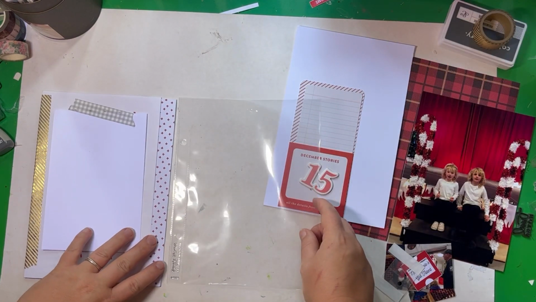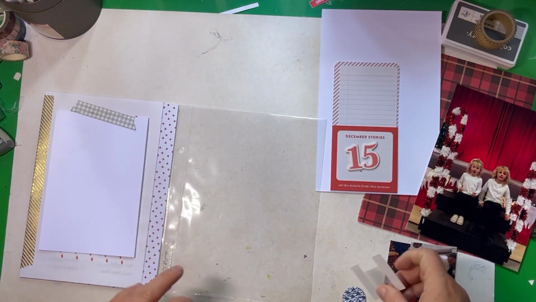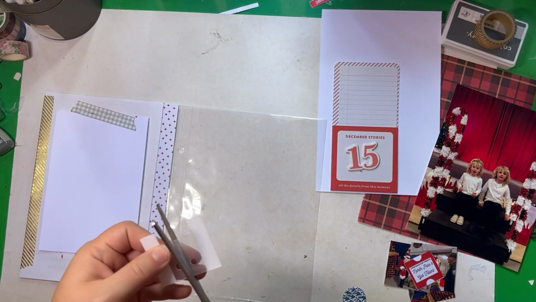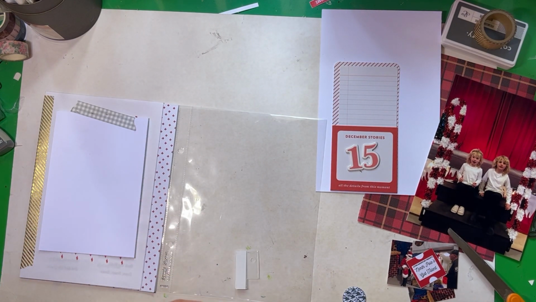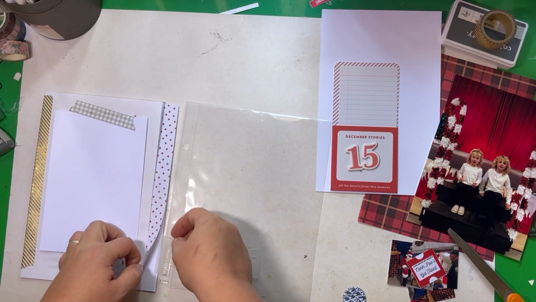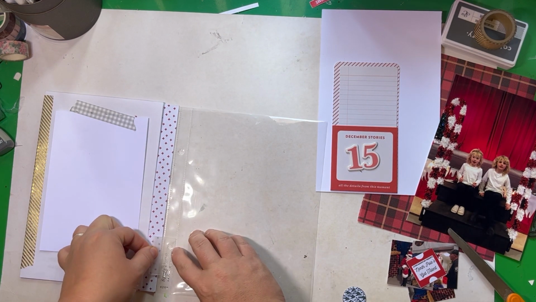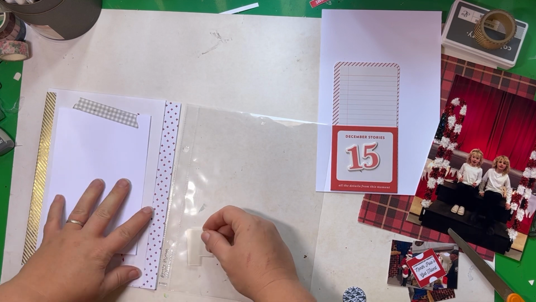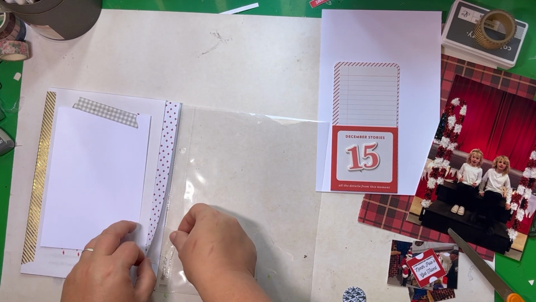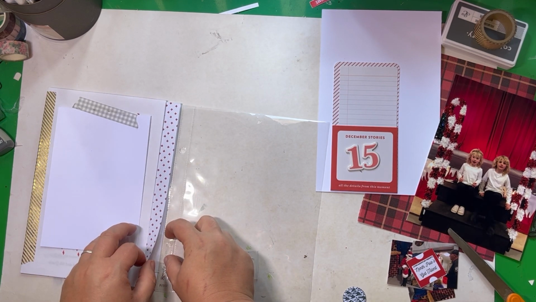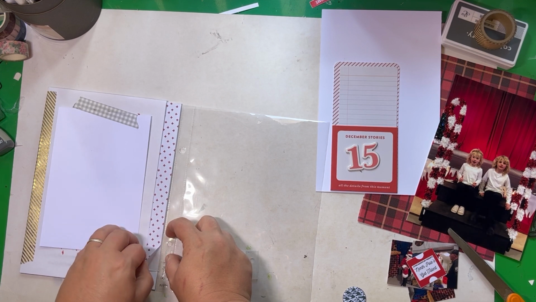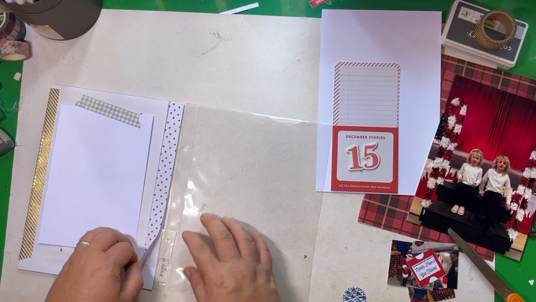So when I built day 14 and I put that pattern paper on, I left the edges unadhered so I could put the program in right there and also add these page attachers. The papers that I'm using, most of them are from a stitch journal from the December Daily Shop.